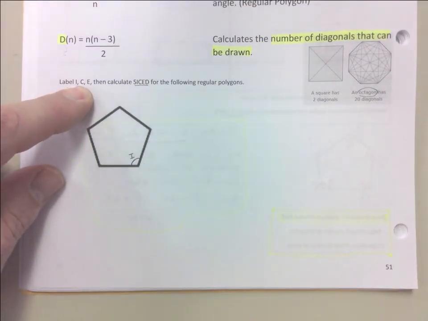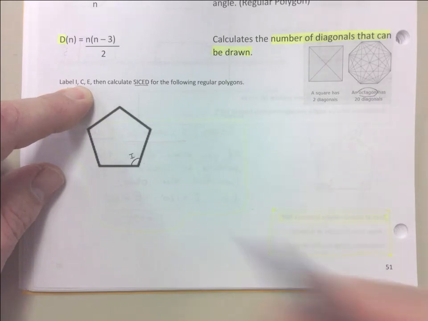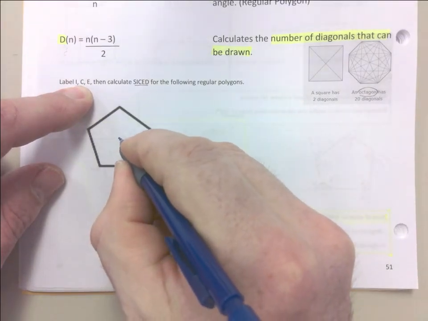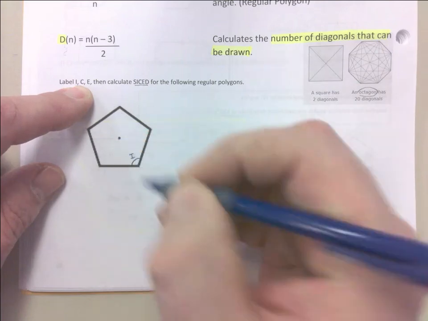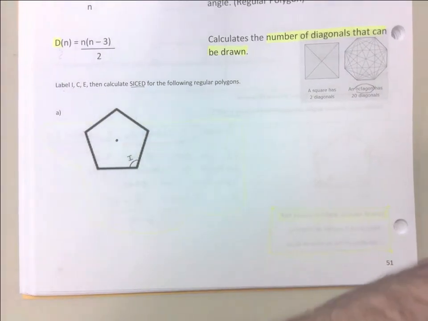C, central angle. Think of center. You put a dot at the center, and then you're going to slice up the pizza, right?